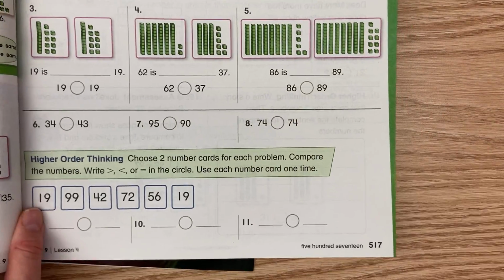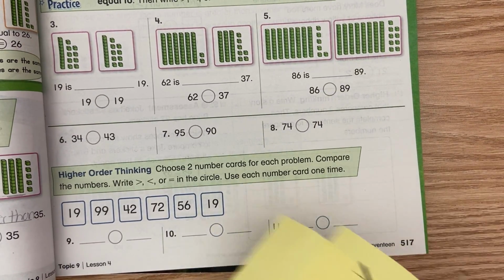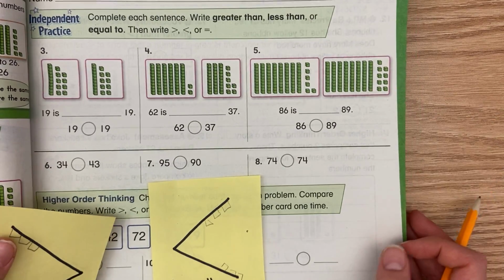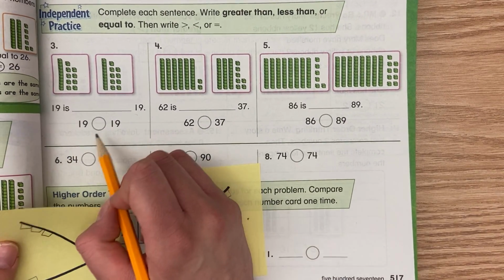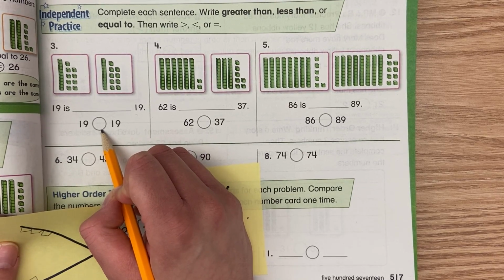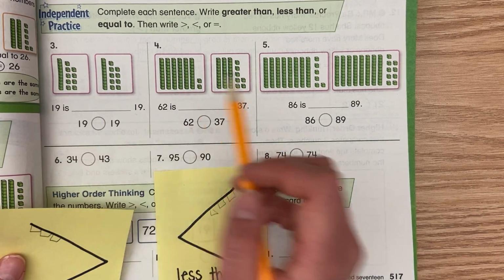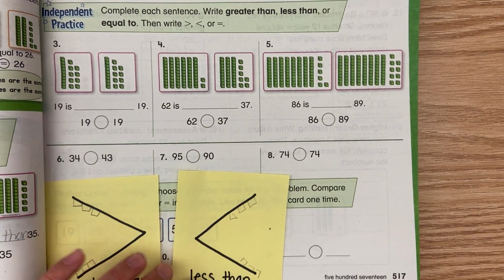You're going to do the same thing on page 517, boys and girls. Okay, you're going to compare the models that they gave you, the two numbers, and write the symbol in the circle and complete the sentence with either greater than, less than, or equal to. Let's do number 3 together.